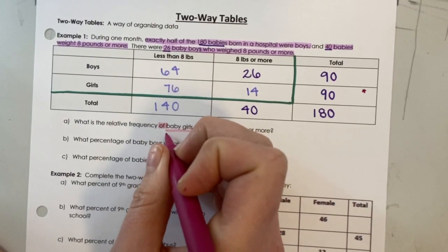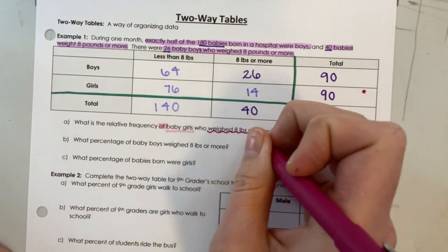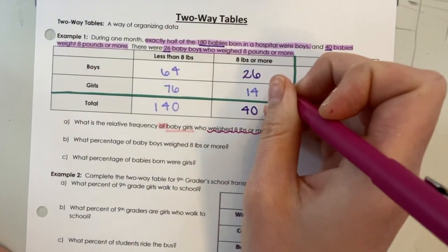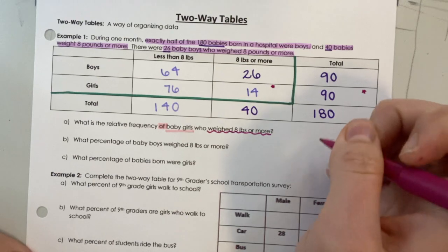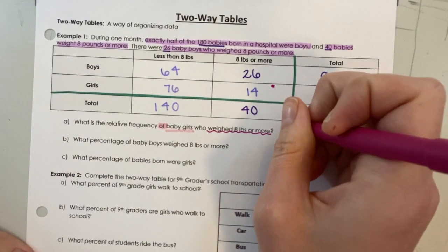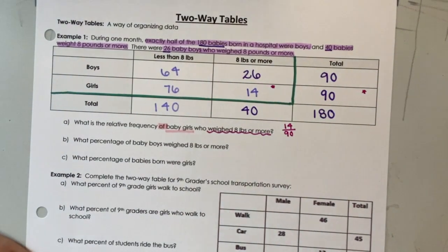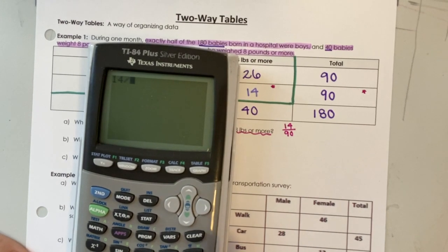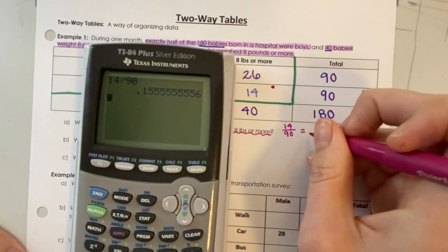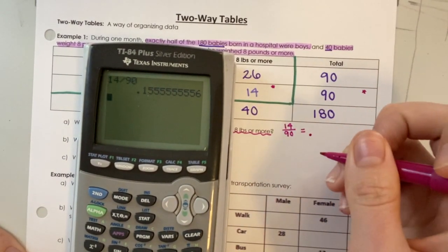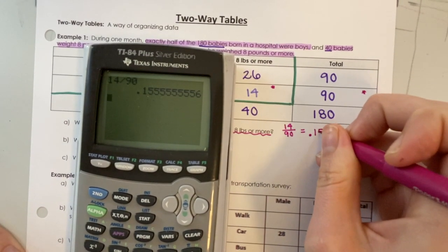What is the relative frequency of those 90 girls that weighed 8 pounds or more? So instead of using this 180 as our denominator, 90 is our denominator, because we're just trying to figure out what portion of 90 is 14. So I'm going to do 14 divided by 90. So the relative frequency of the baby girls that weighed 8 pounds or more is 0.156.